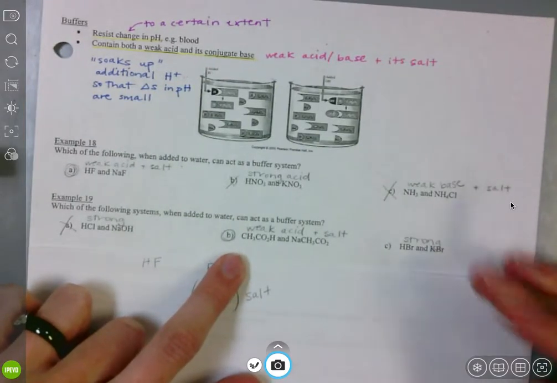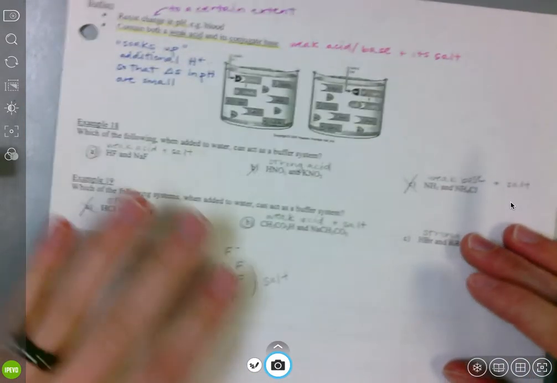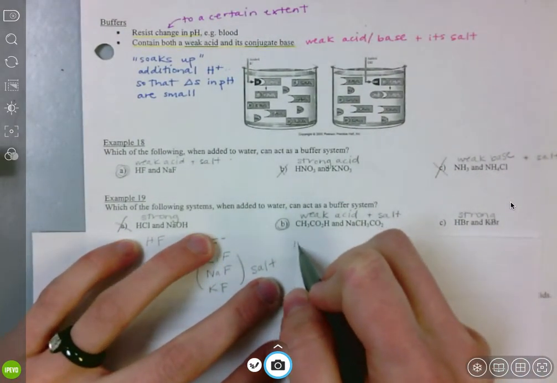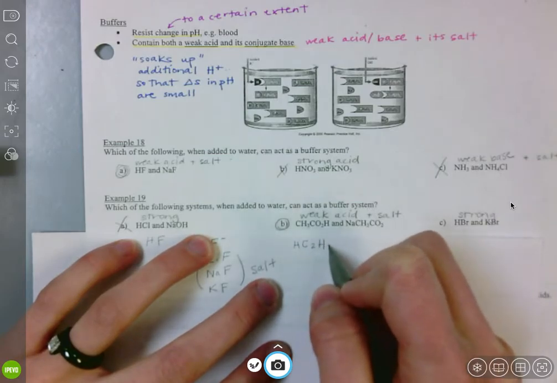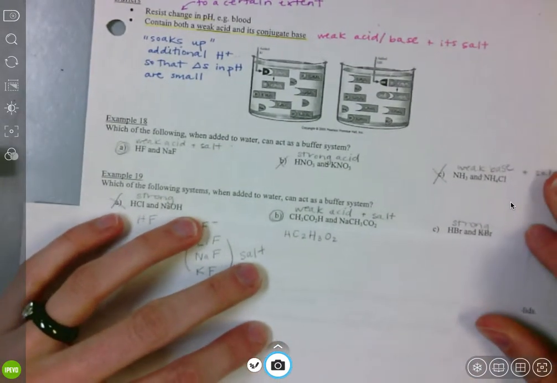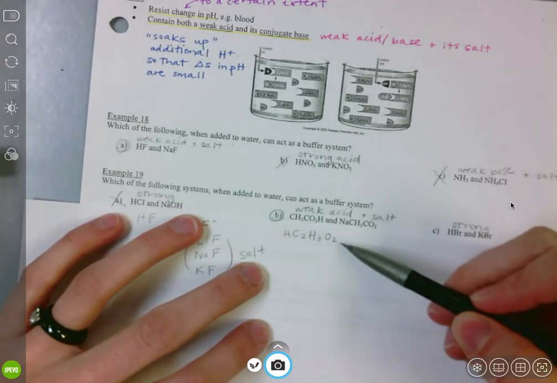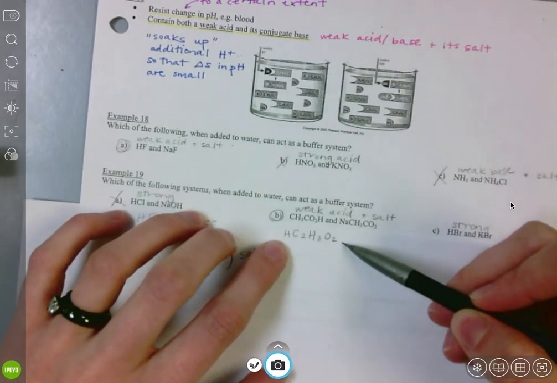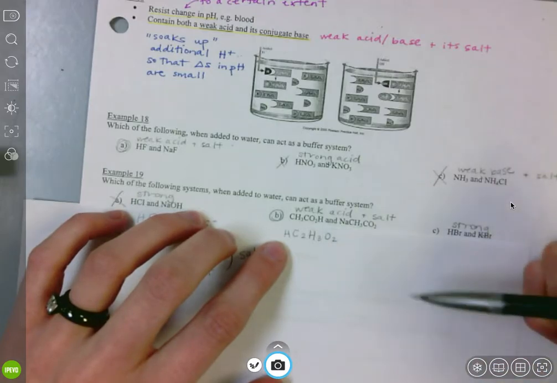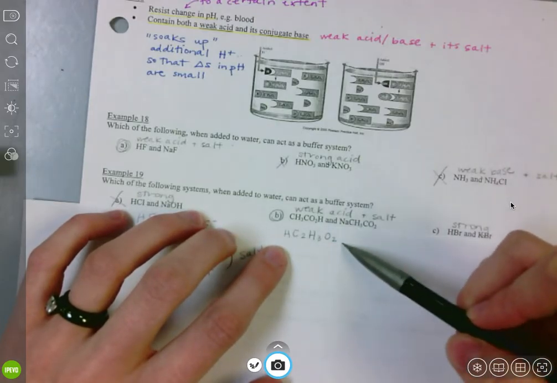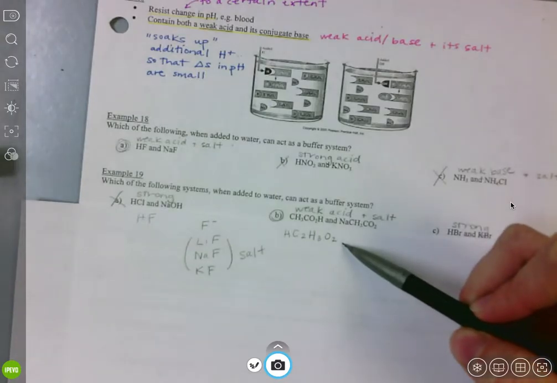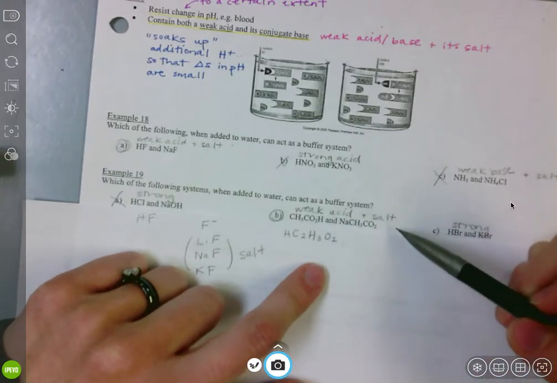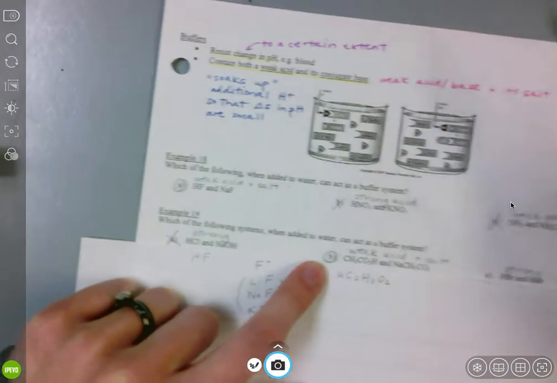All right, let's look at letter B. We have seen this guy written quite a few different ways, but for our intents and purposes, we are going to write it as this. This is acetic acid. You have definitely seen that quite a few times and written quite a few different ways. But we got our hydrogen out in front, so that is acetic acid, and that is a weak acid. It is not on our list of strong acids. Sodium acetate is its salt. So we got a weak acid and its conjugate base, so it can act as a buffer system.